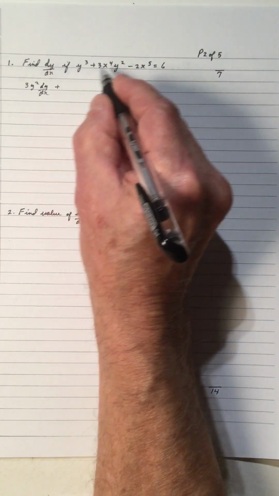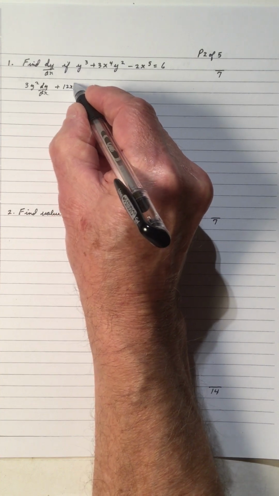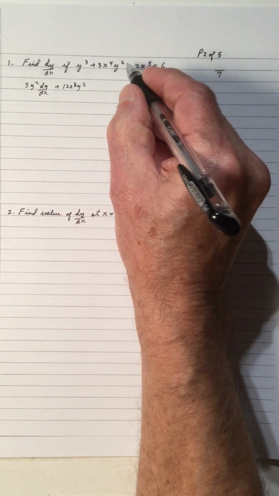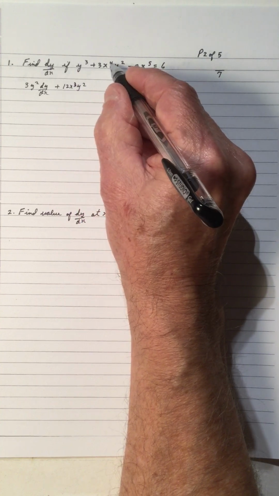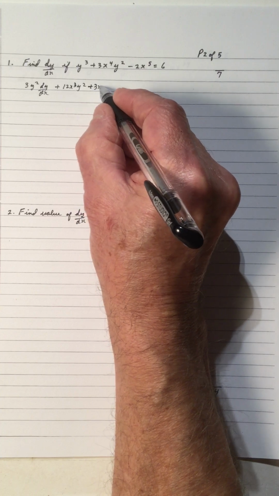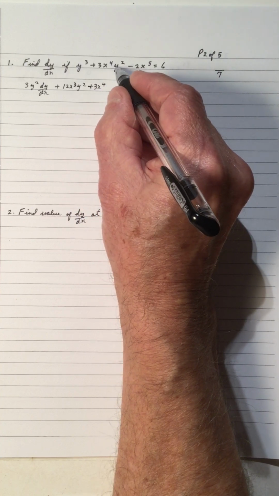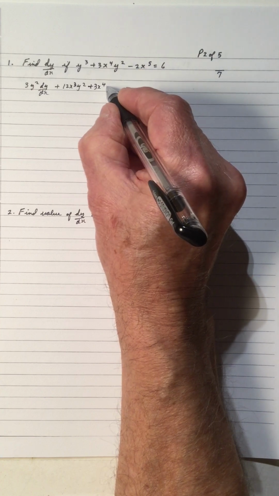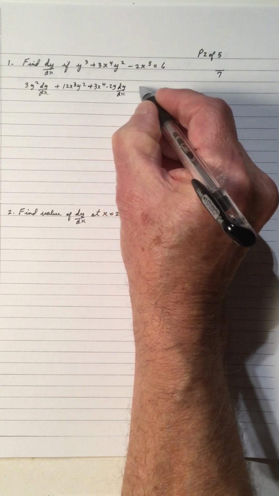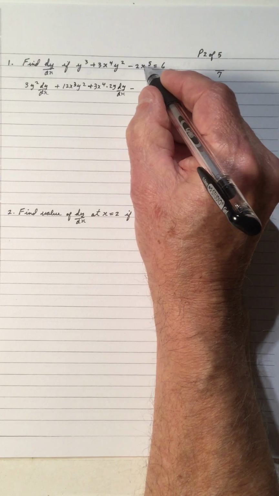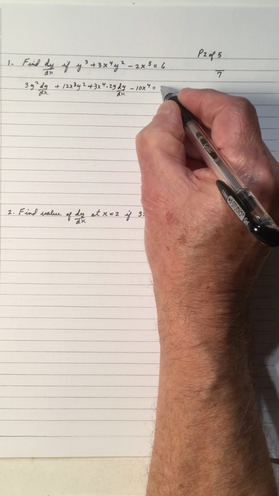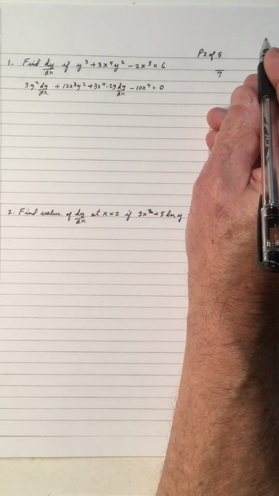The derivative of 3x to the fourth is 12x cubed, almost made a little error there. 3 times 4 is 12, and decrease the 4 by 1, times y squared, plus 3x to the fourth times the derivative of y squared, which is 2y dy/dx. And the derivative of negative 2x to the 5 is 2 times 5 is 10, x to the 4. And the derivative of 6, which is constant, is 0.